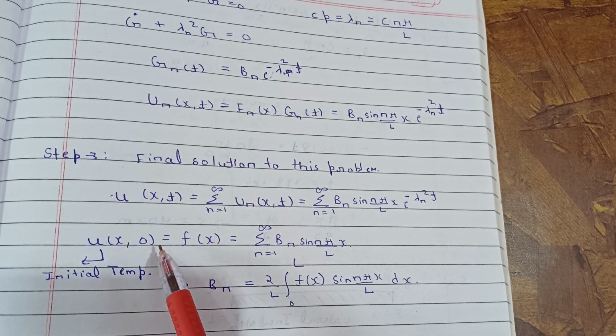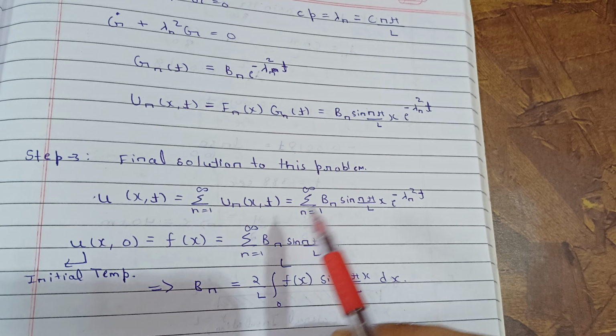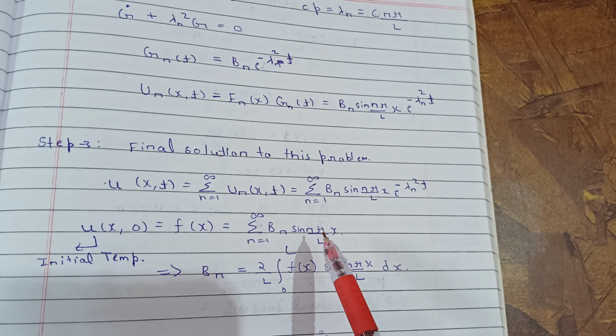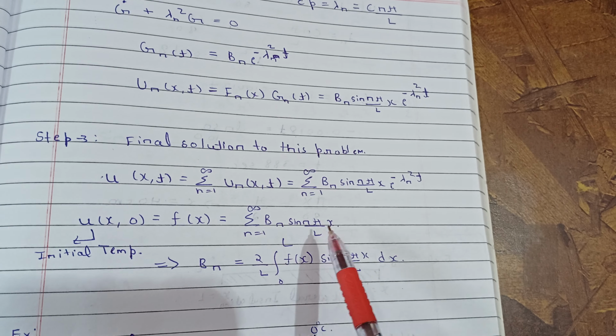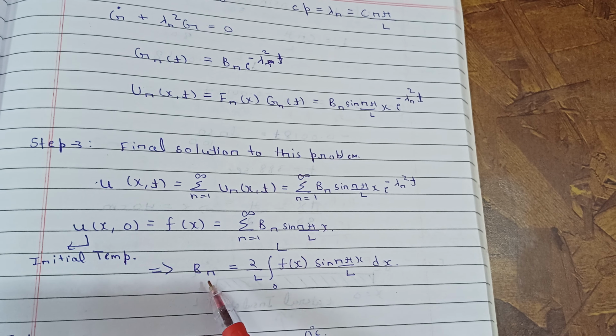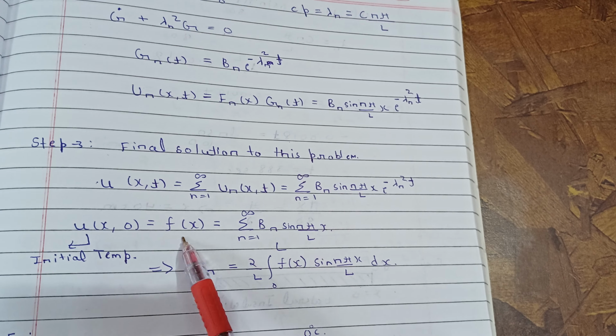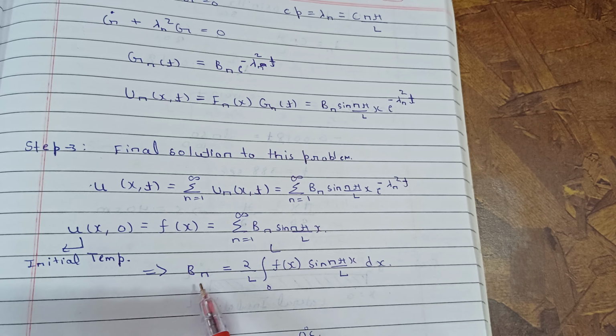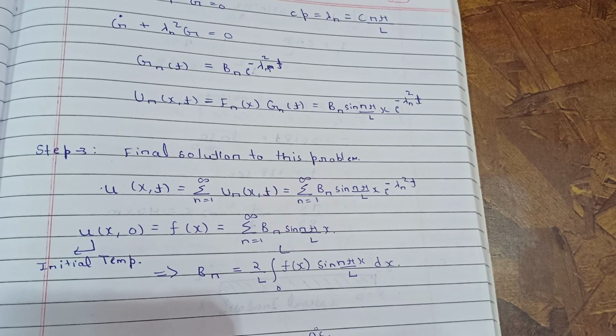So at t equal to 0, it will give you f x, that is the initial temperature. So at t equal to 0, this will be equal to B n sin n pi by L x. Now see, this is again the Fourier series we will use. We can directly find the B n from here. B n will be 2 by L, integral 0 to L, f x sin n pi x by L dx. So now you have your B n, so that's how you can find it. So this is your complete solution.